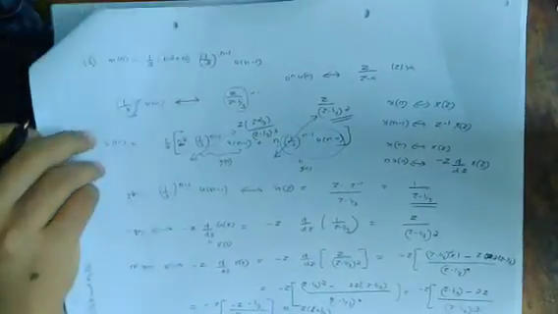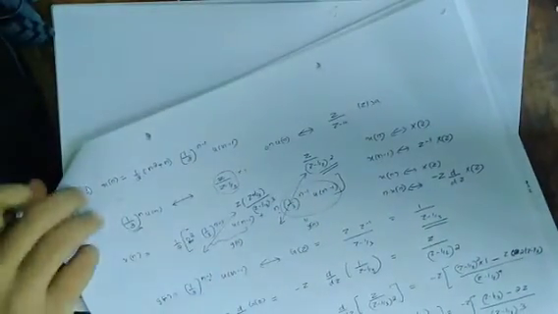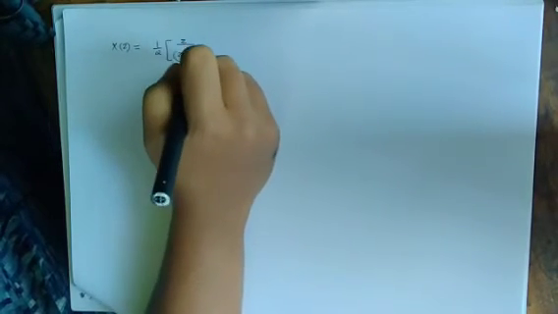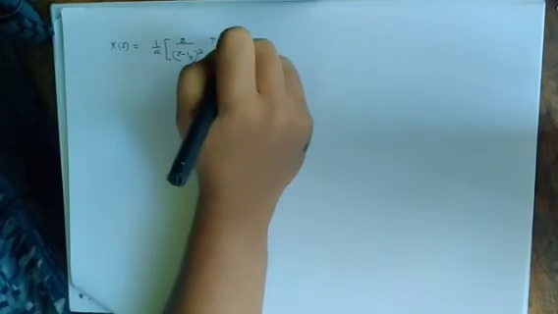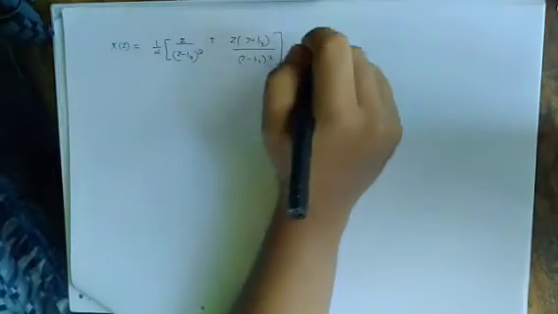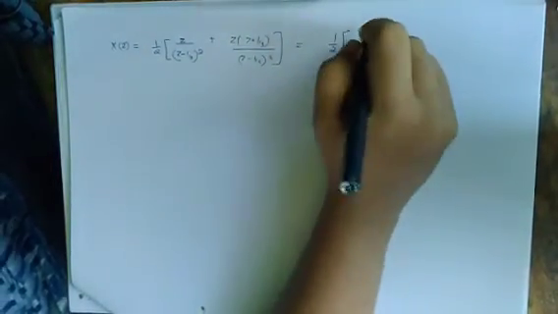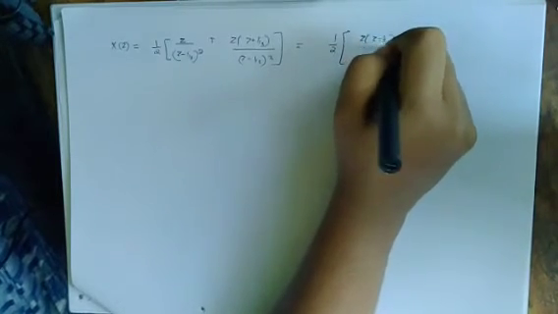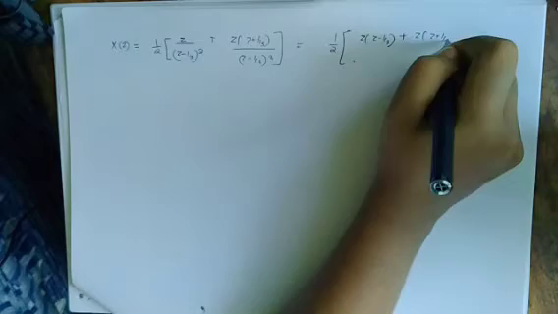And now we will write it. So x of z will be equal to half into, the first one was z divided by z minus 1 by 3 the whole square plus z into z plus 1 by 3 divided by z minus 1 by 3 the whole cube. We will take the LCM here. We will get z into z minus 1 by 3 plus z into z plus 1 by 3.